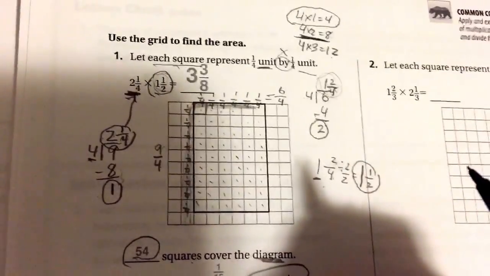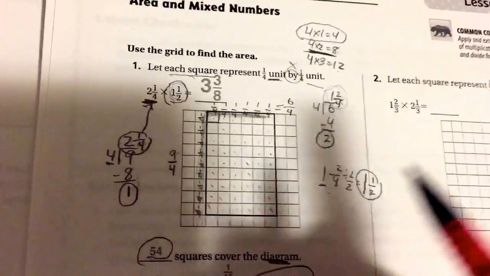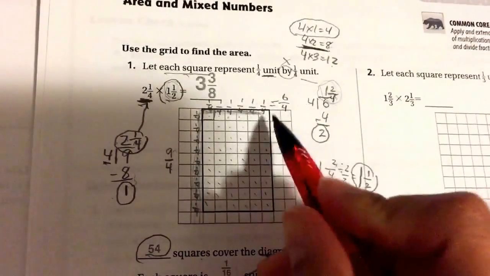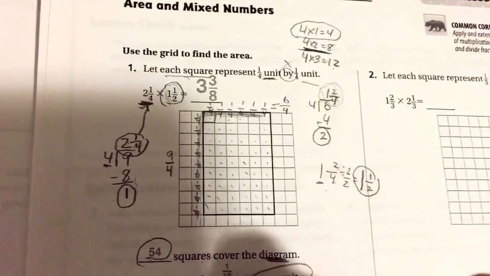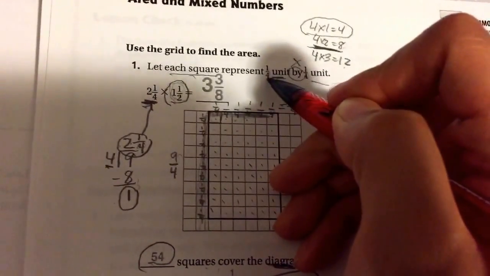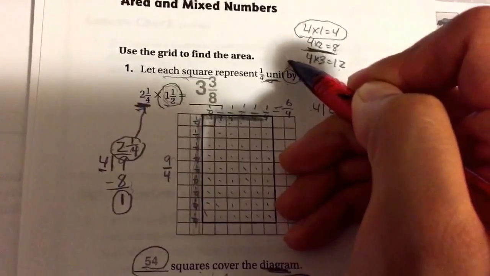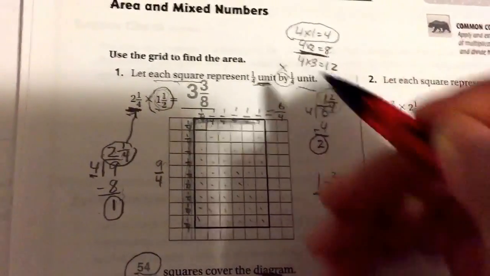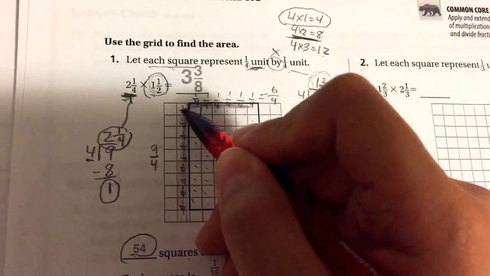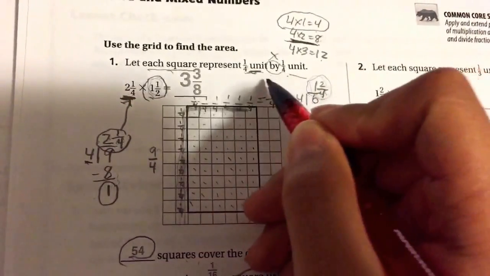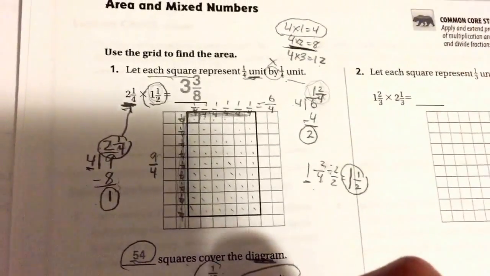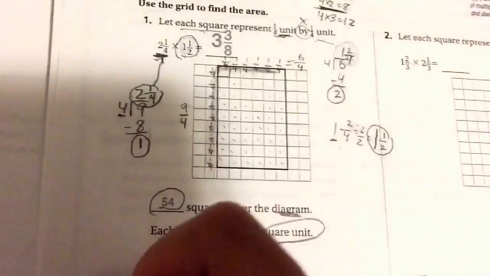I will tell you, do not get tricked like Miss Tolentino did the first time she did this problem. When I saw that, I thought I was reading the directions. It goes 1/4 goes right here. Remember, class, we're doing 1/4 unit by, which means multiply 1/4. So when you're talking about each square in terms of square unit, you have to multiply these two. You have to do 1/4 times 1/4 to get this answer right here. So what you're going to do is multiply those two numbers.